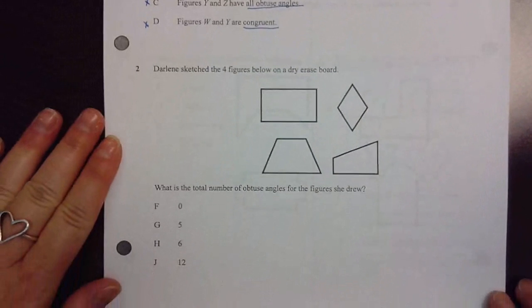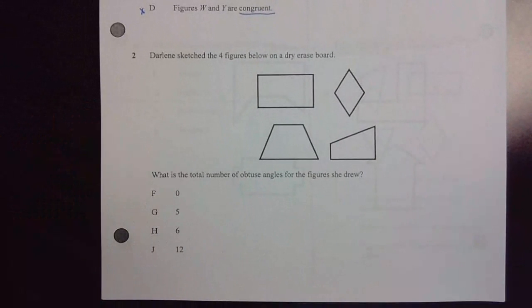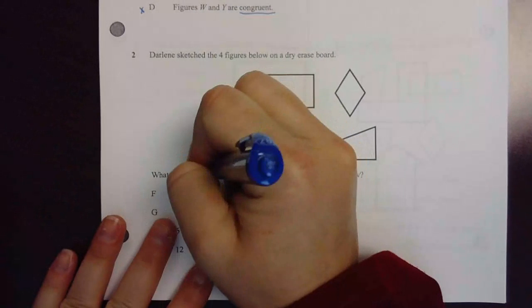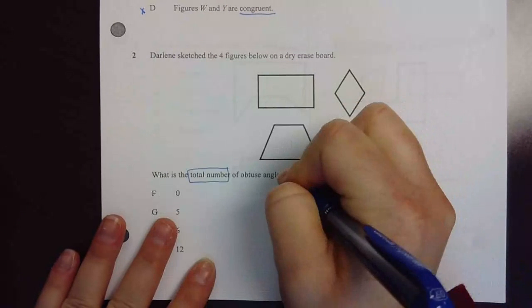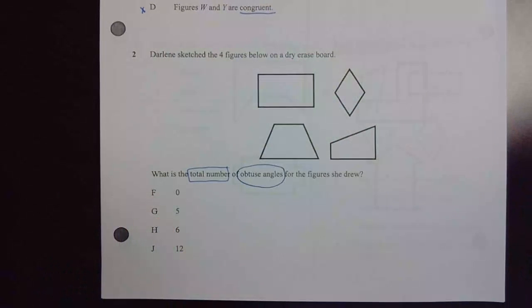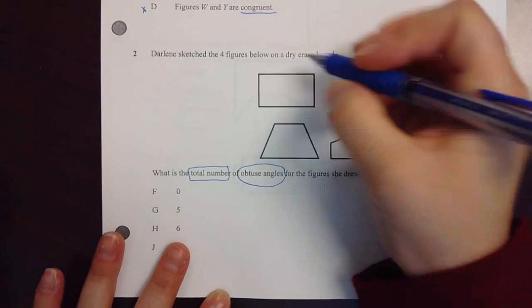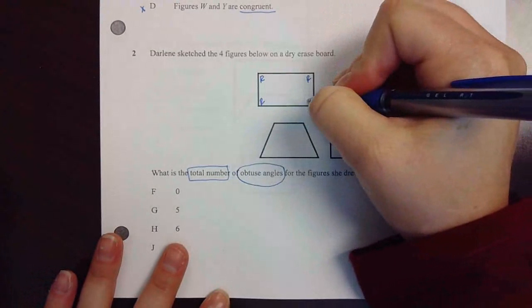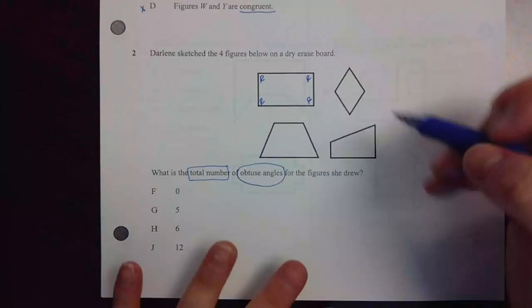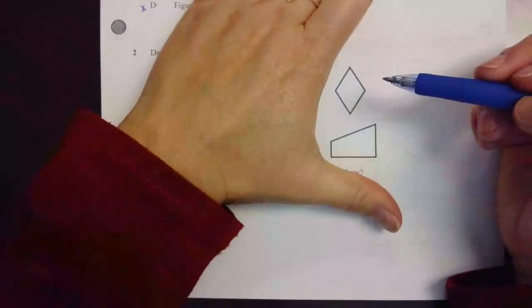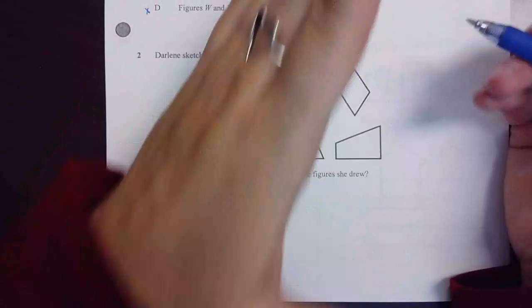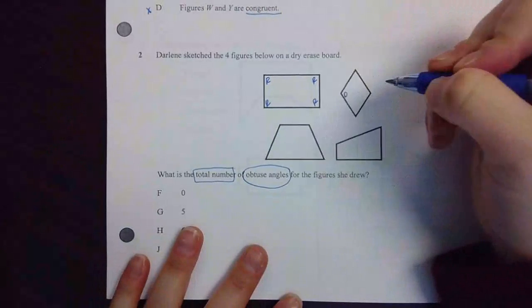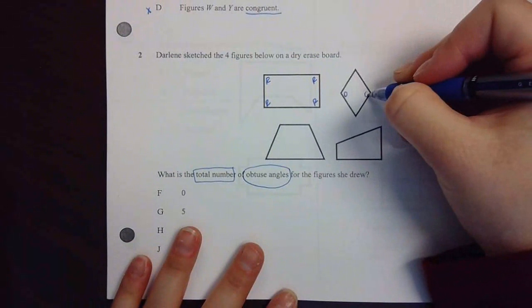Darlene sketched 4 figures below on a dry erase board. What is the total number of obtuse angles for the figures she drew? Well, we have no choice but to label all of our angles and then count the obtuse. Well, this is a rectangle, and what I know about a rectangle is they're all square corners. So a rectangle has nothing but right angles. Okay, take a look at this rhombus. See how wide that one is? That's an obtuse with a big caboose, which means the opposite angle would be obtuse.